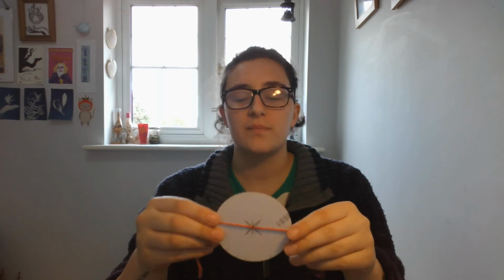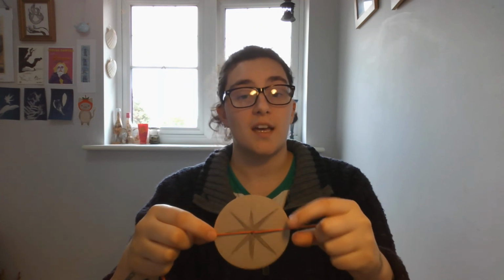Of course, you can use any coloured card, any coloured string. You can put any design on either side. There's, I believe, a rather famous one of a bird on one side with a cage on the other. Once you spin it fast enough, it creates one image of a bird in a cage. So really, once you know how to make one, you can do anything you want with it.